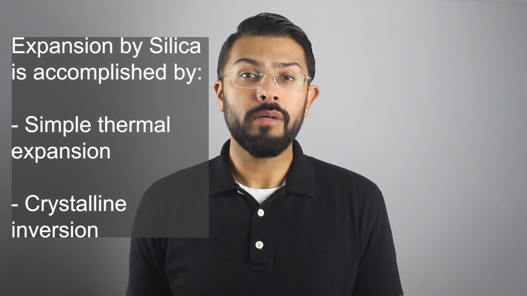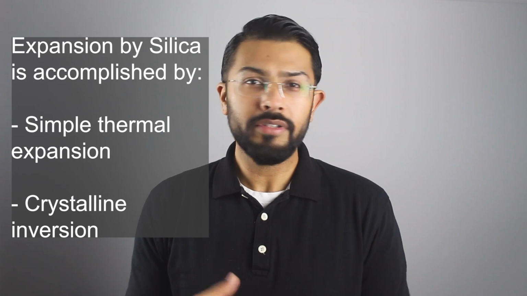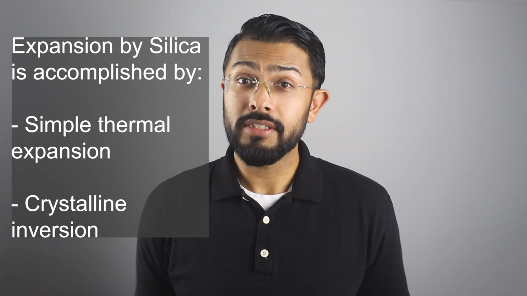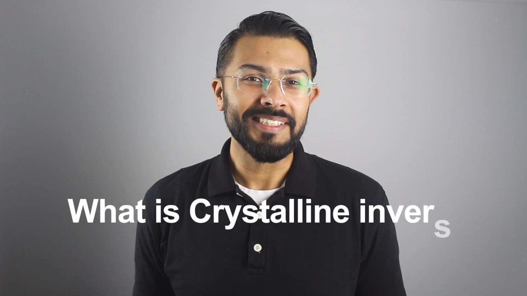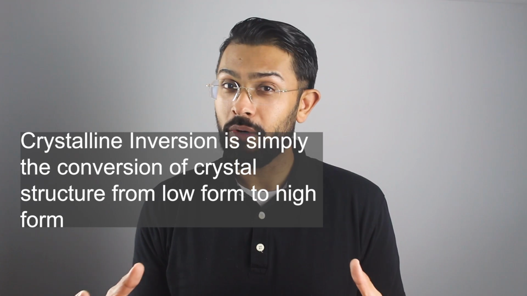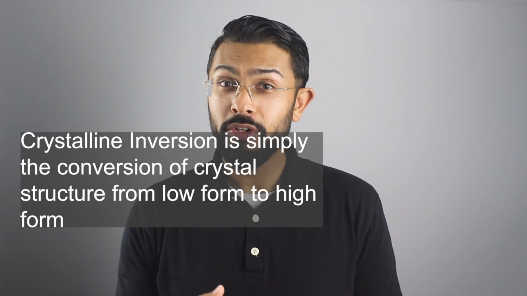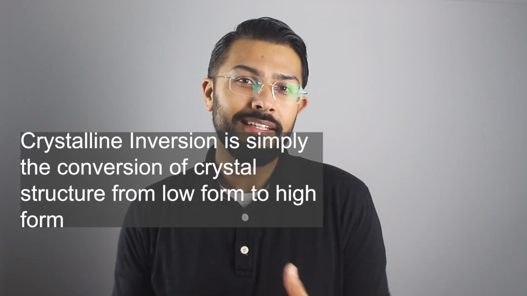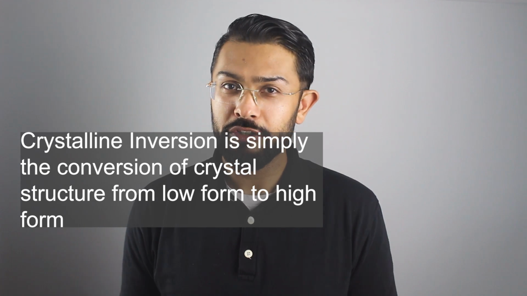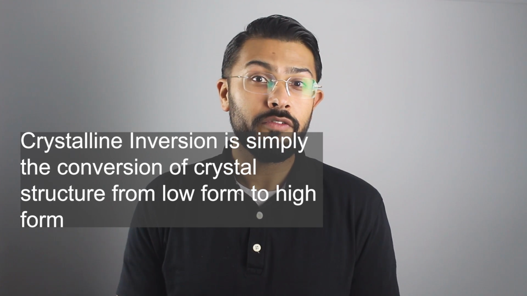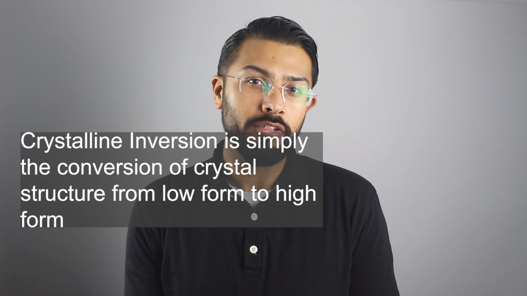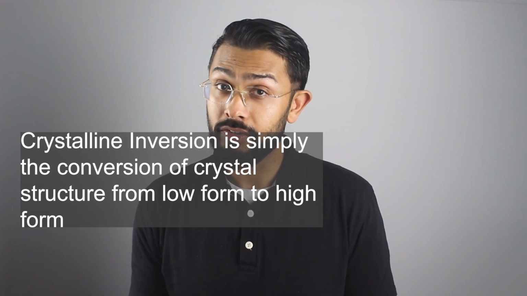The expansion is accomplished by a combination of simple thermal expansion coupled with a crystalline inversion, which results in a significant expansion. Now, what is this crystalline inversion? Quartz undergoes an inversion at a temperature of 575 degrees from the so-called low form or alpha form to the so-called high form or beta form. This inversion is called crystalline inversion. For cristobalite, conversion from the low to the high form occurs at a lower temperature of around 210 degrees.